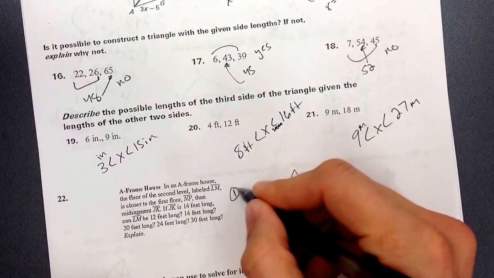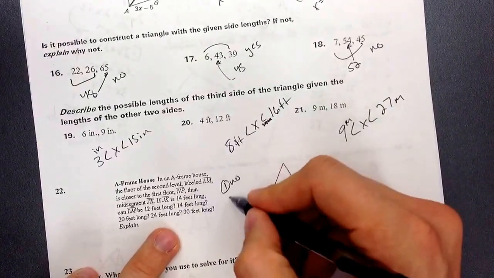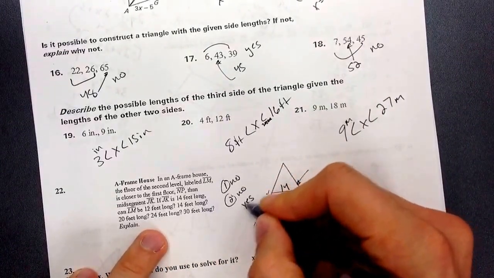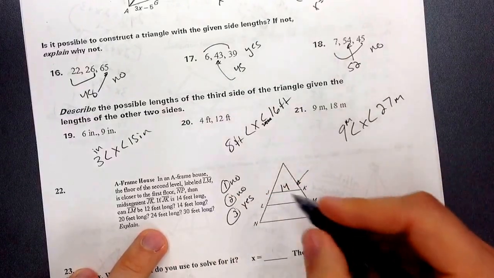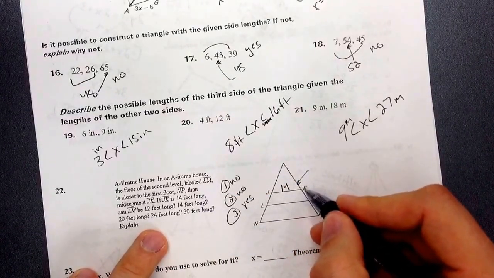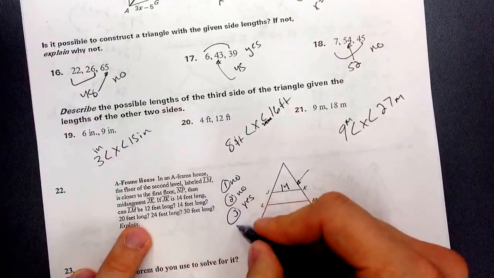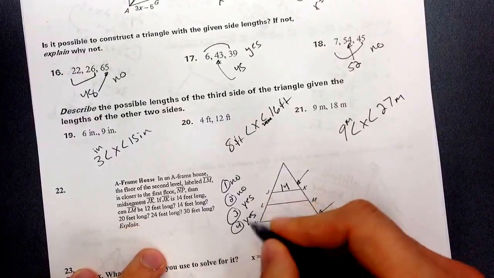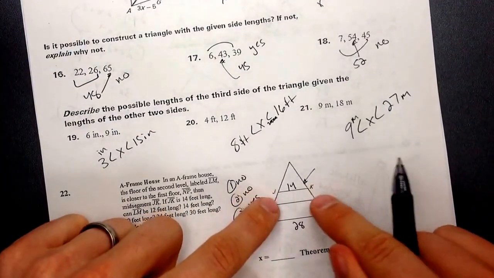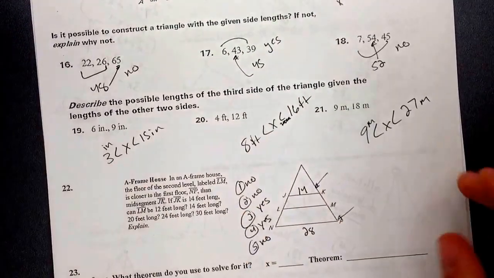So the first one is no. If it is 14, can it be 14 feet long? No. Can it be 20 feet long? Yes. Now, it's going to start getting bigger. If this is 14 and it's the mid-segment, then this bottom one is going to be 28. So 20 feet long, yes. 24 feet long, yes. 30 feet long, no. And that's because you're larger. This is the mid-segment. This has to be somewhere between 14 and 28 or it's not going to work.